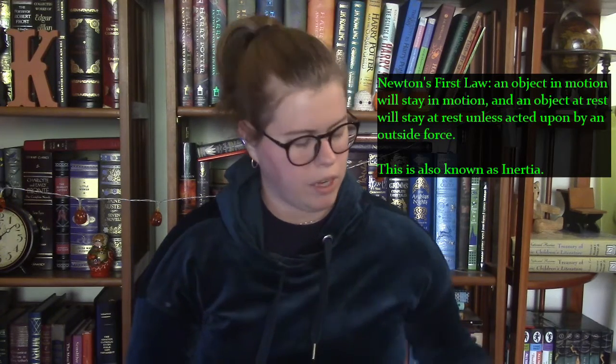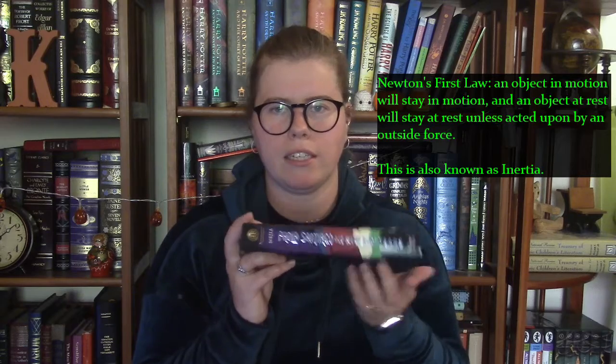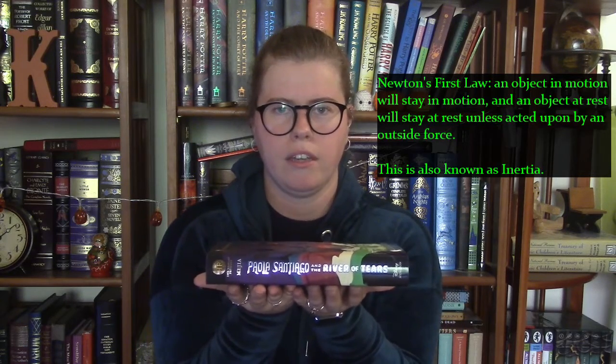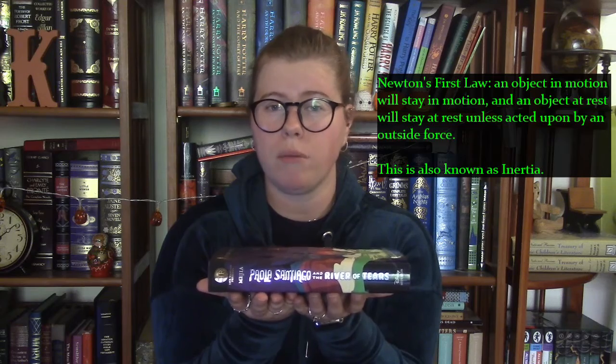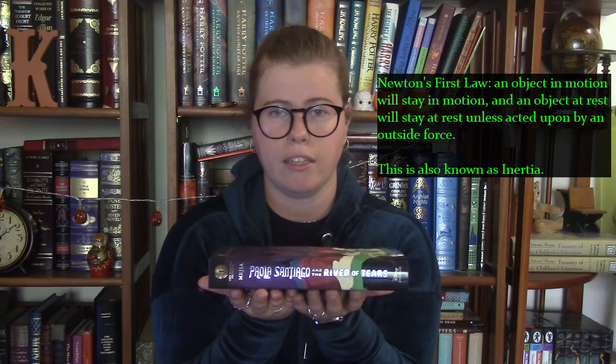Newton's first law states that an object in motion will remain in motion and an object at rest will remain at rest unless acted upon by an outside force. This is also called the law of inertia. Inertia generally means that objects are going to keep doing what they were already doing unless they're acted upon by an outside force. Let's use my book as an example. If I am just sitting here with it and it's not moving, it won't start moving by itself unless another force acts on it. On the other side of that law, if this book was sliding across the floor, assuming that there was no friction, it would keep moving until it was stopped by something.